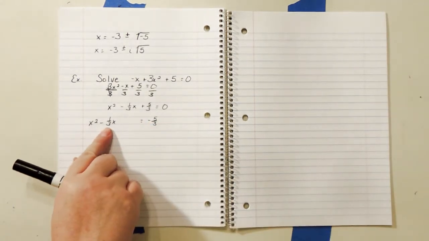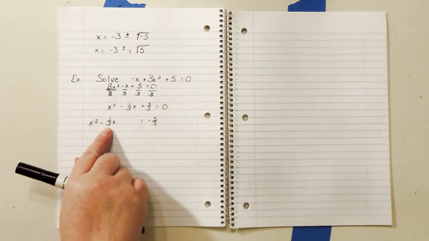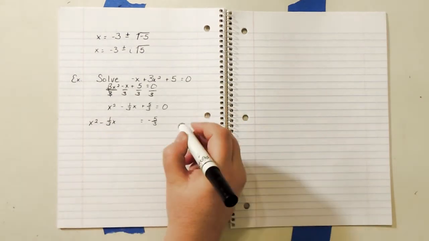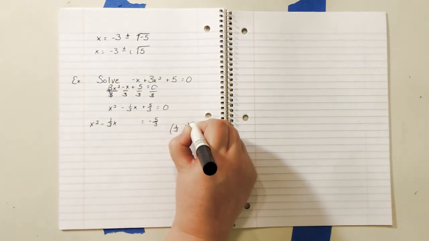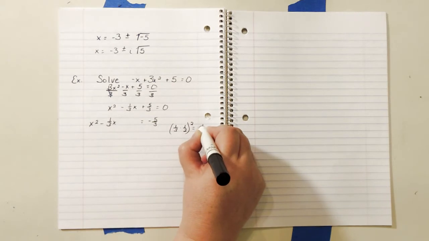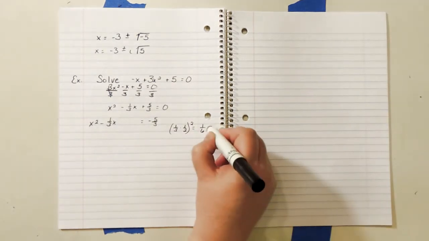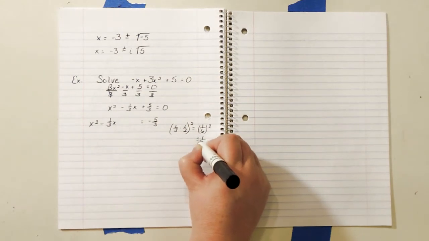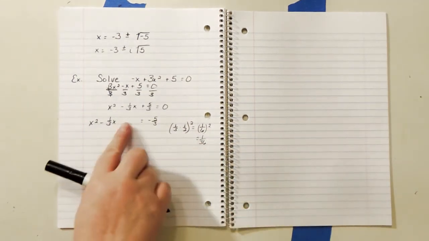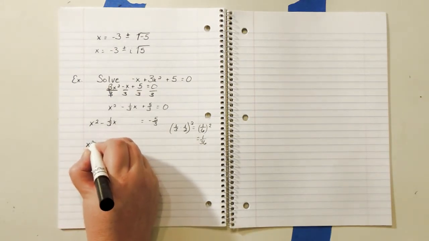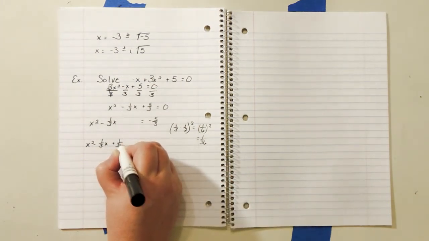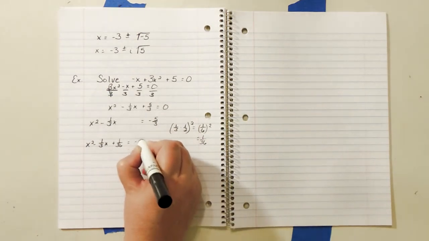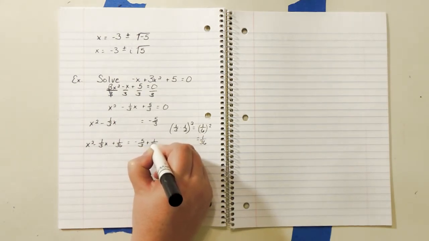Now we're going to take the coefficient of the x, multiply it times 1/2, and square it. So 1/3 times 1/2, squared, equals 1/6 squared, which equals 1/36. Okay, and we add that to both sides. So we have x squared minus 1/3 x plus 1/36 equals -5/3 plus 1/36.